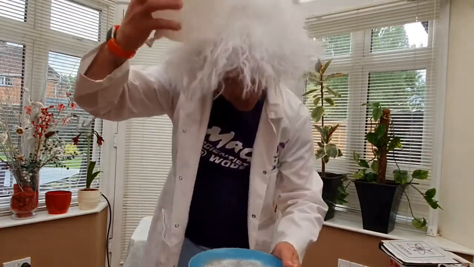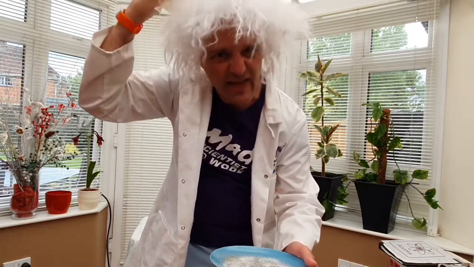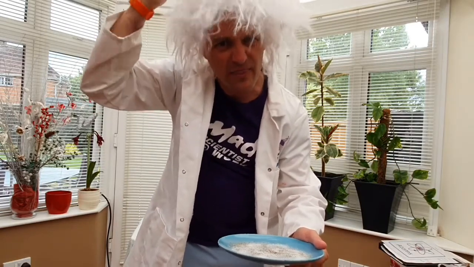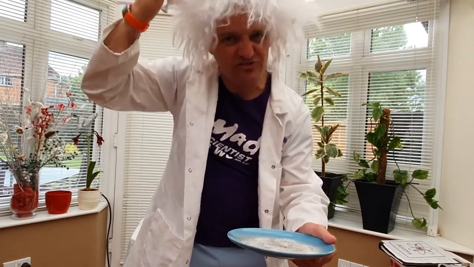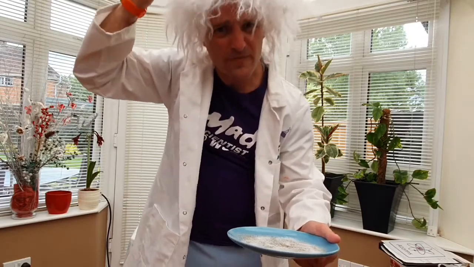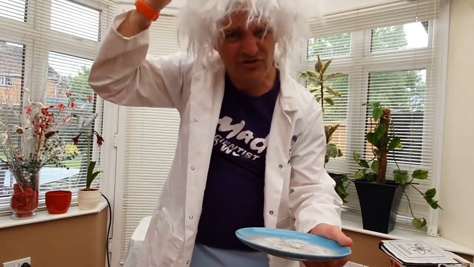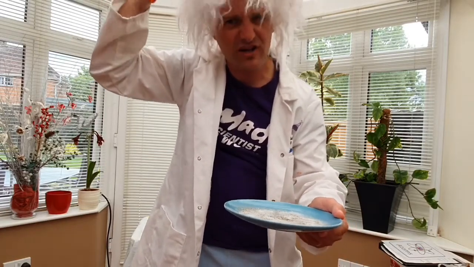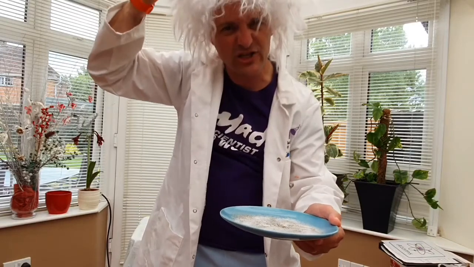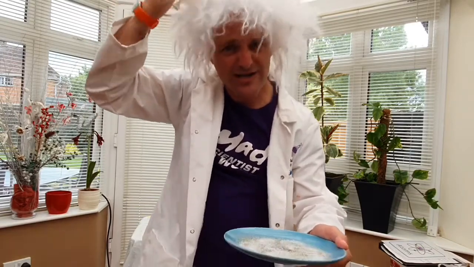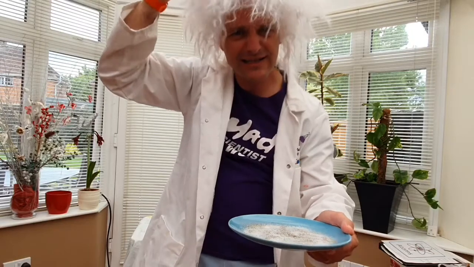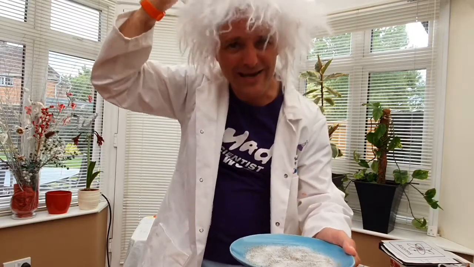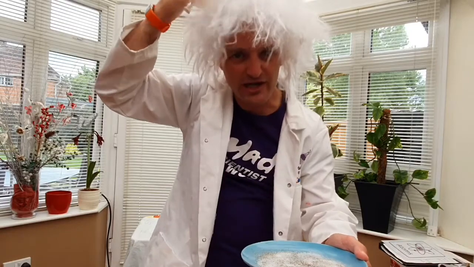What we're going to do, we're going to supercharge it up, charging up all those electrons in the balloon, and they're going to be attracted to all the protons in the salt and the pepper. And we're going to try and separate the pepper from the salt by charging up the electrons in my hair and attracting the pepper. And I'm going to come really close. Hopefully you can see the pepper jumping from the plate onto the balloon. Are you ready? Are you watching? Here goes.